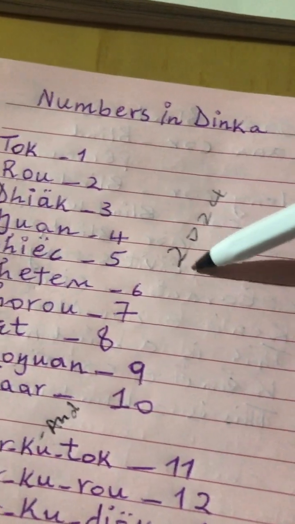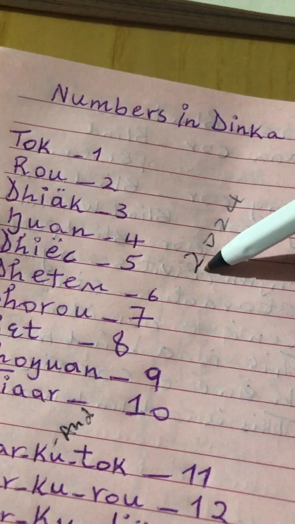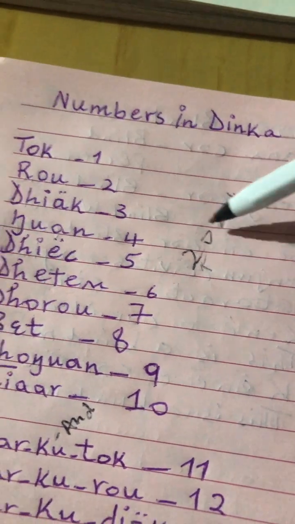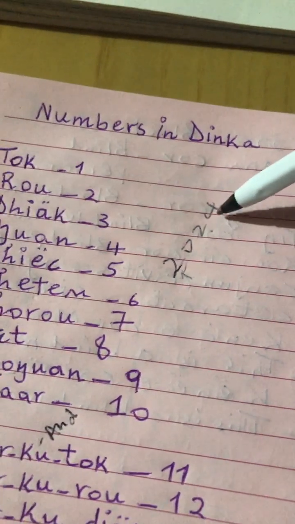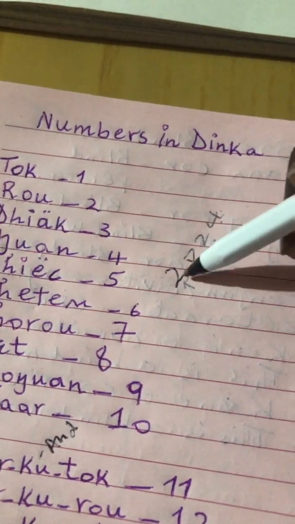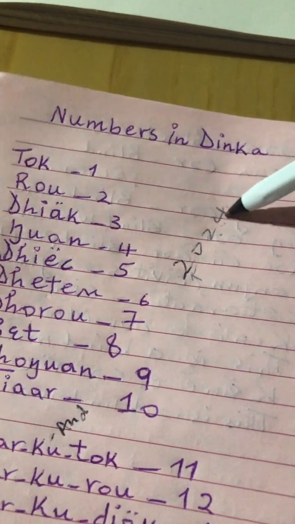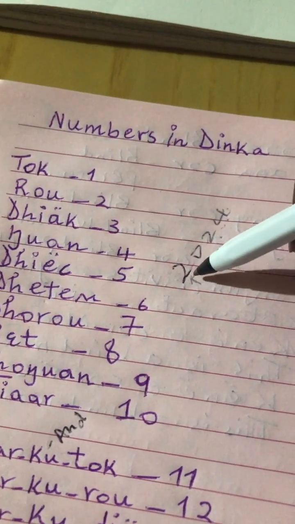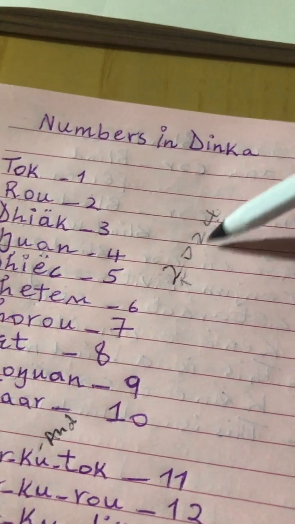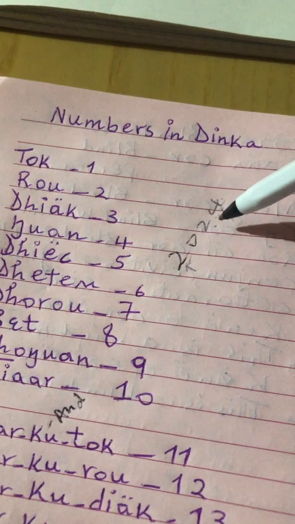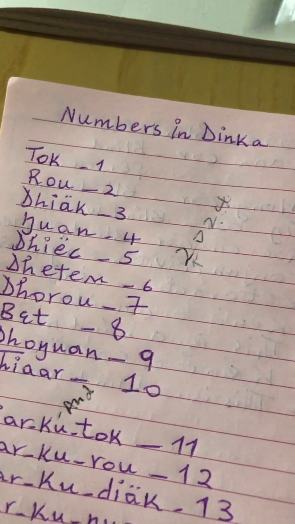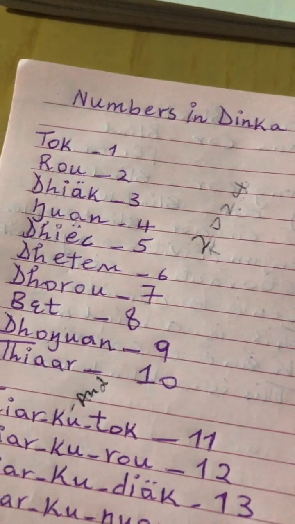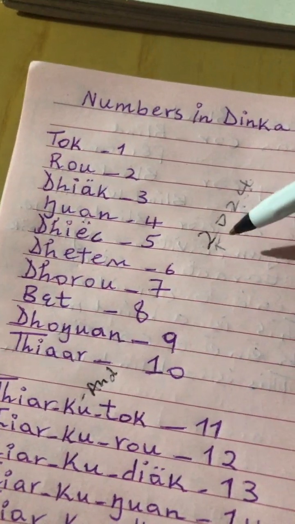It's called Ron, like Ron Team Caro. This is Team Caro. Ron Team Caro ku tero ku nyal. So that is how we say it in Dinka language.